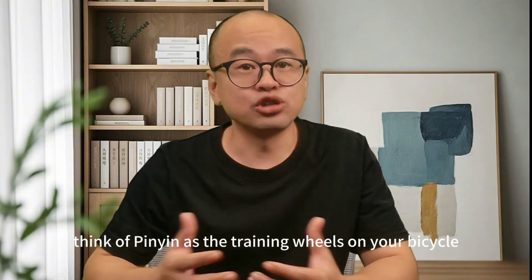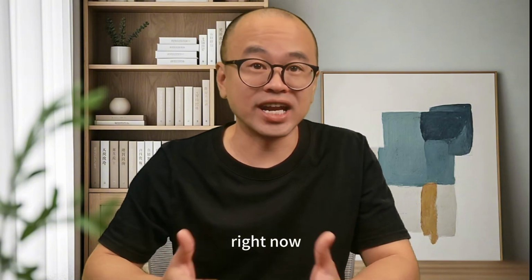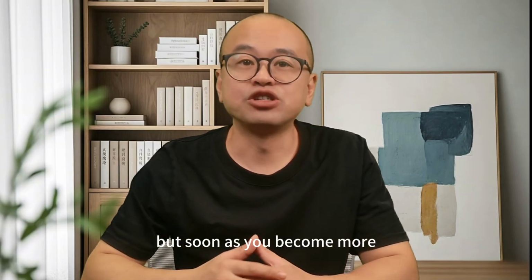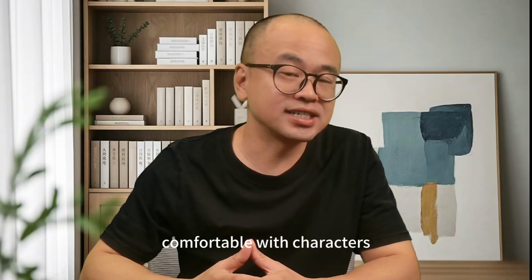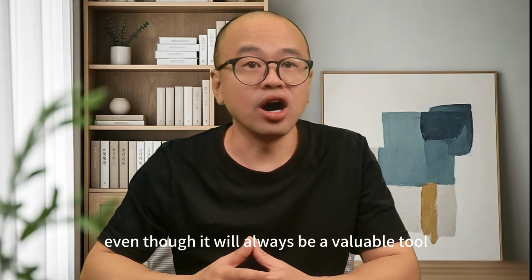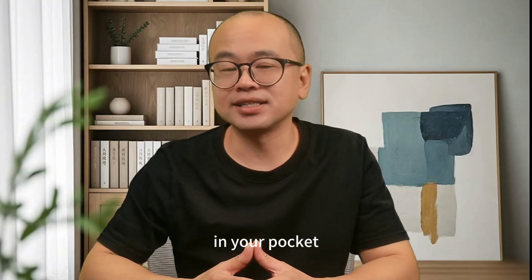Think of Pinyin as the training wheels on your bicycle. Right now, it's essential for balance and support. But soon, as you become more comfortable with characters, you'll find yourself relying on it less and less, even though it will always be a valuable tool in your pocket.